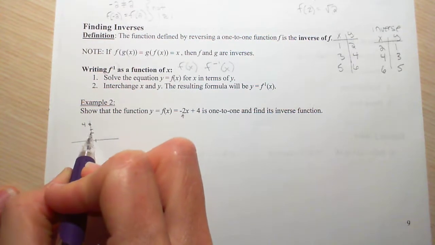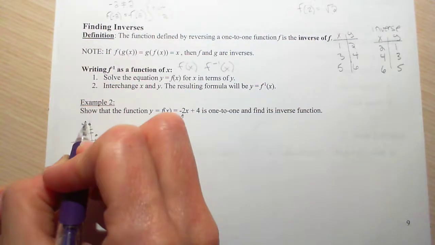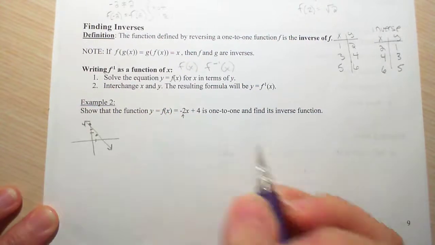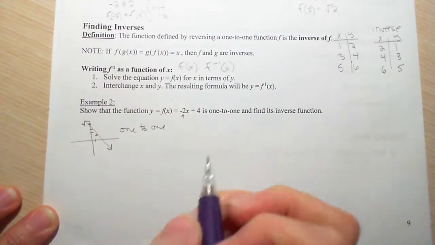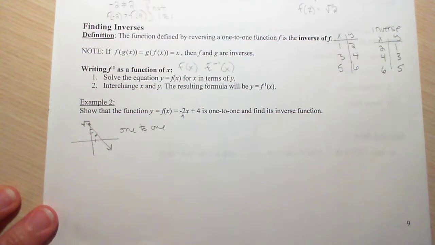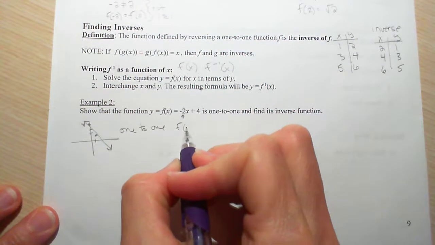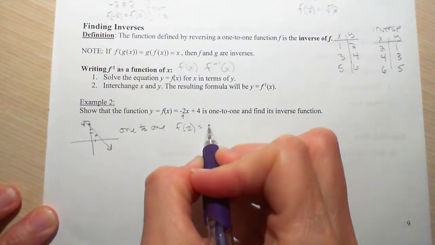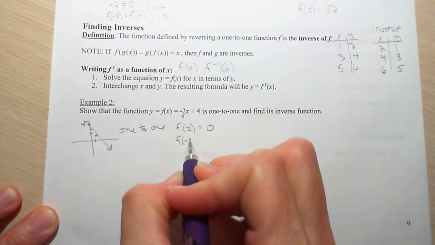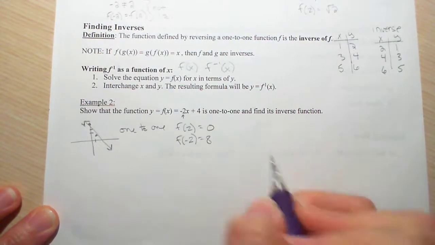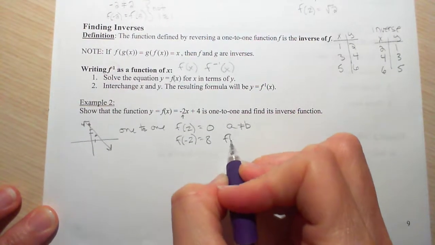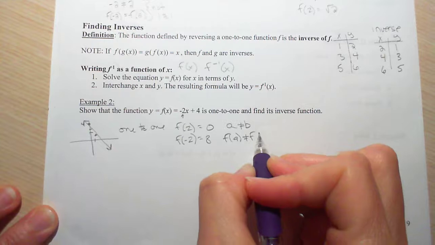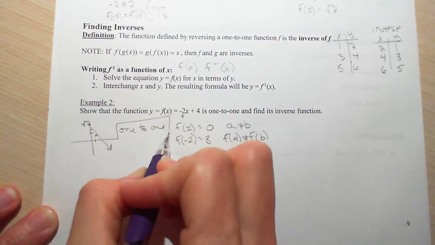So I'm going to go down 2 over 1, so it's going to be a slanty line. This is going to be one-to-one. It passes the vertical and horizontal line test. And if I did, for example, f of 2, I would get 0. If I do f of -2, I'm going to get 8. So when a does not equal b, f of a does not equal f of b. So it is one-to-one.